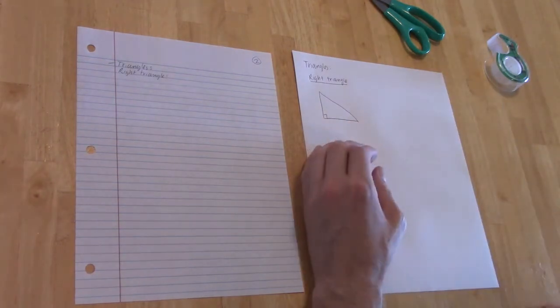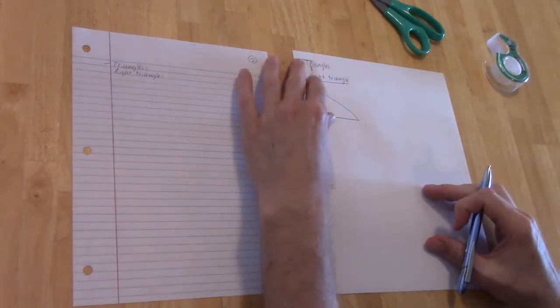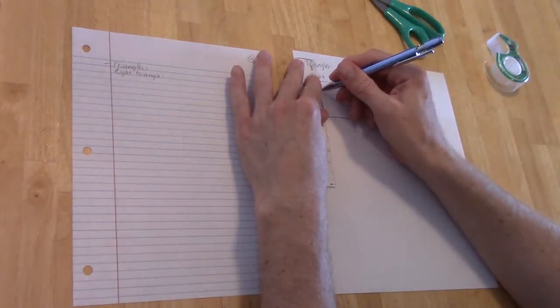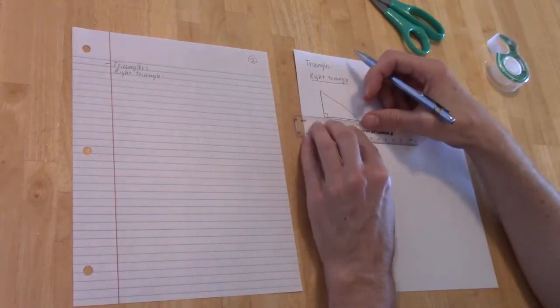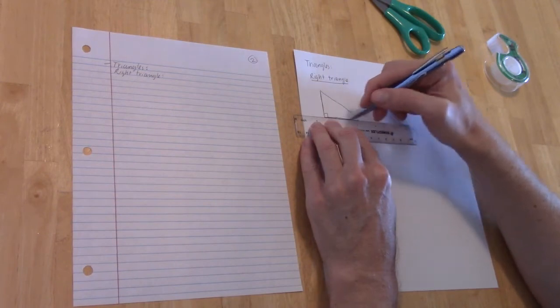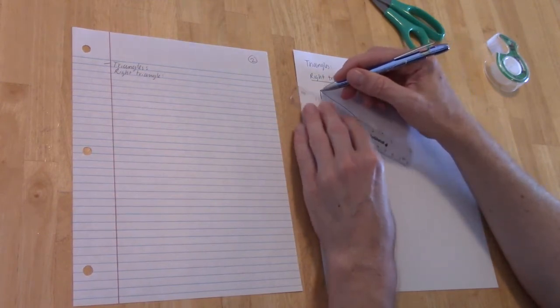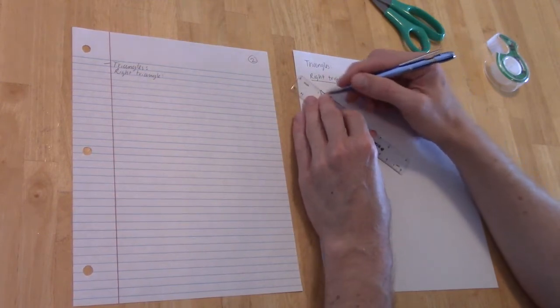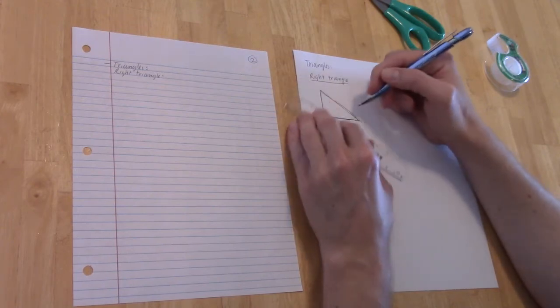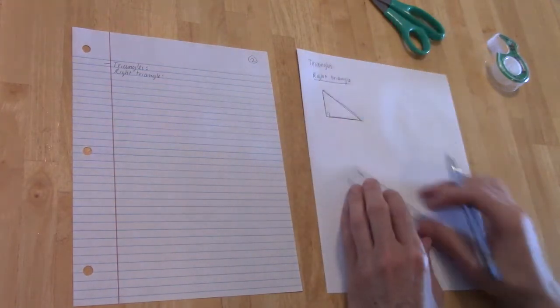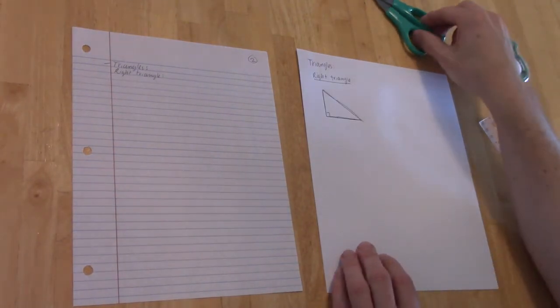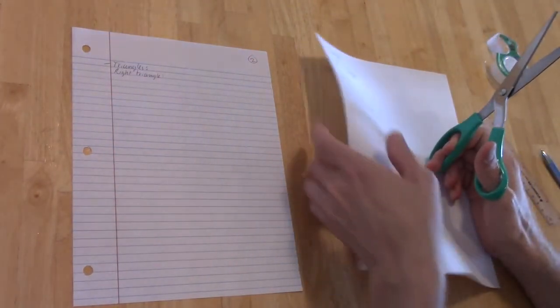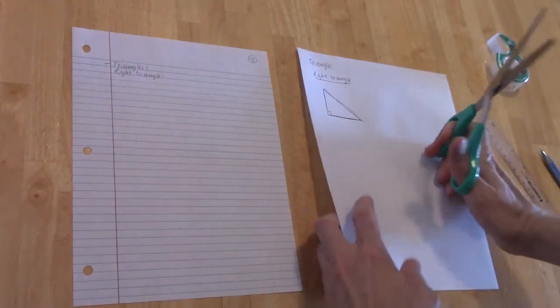So I kind of drew a sketch out there. You can firm it up with this ruler. Make the lines nice and neat. Okay, so this is a right triangle. What I'm going to do is cut this one out, and we'll see how to investigate it here. Find the area of a right triangle.